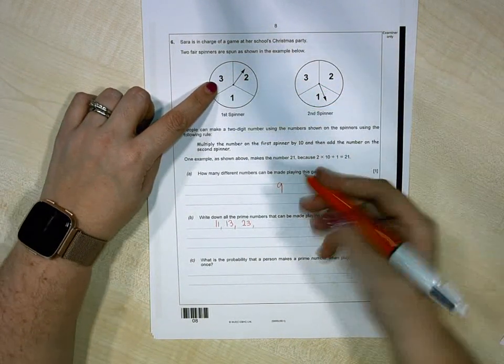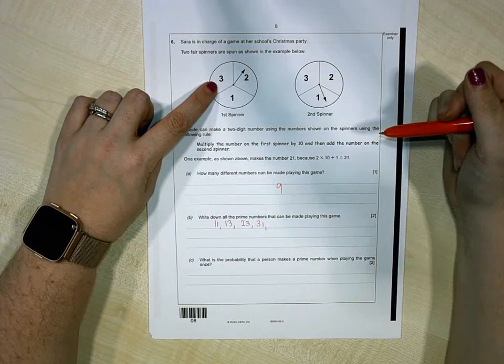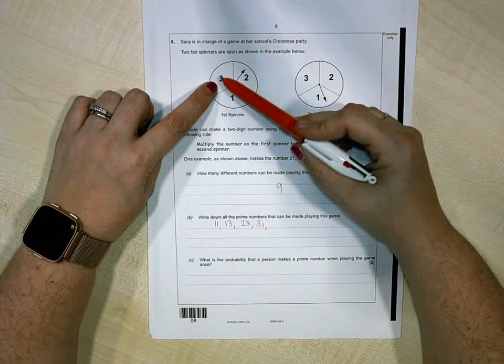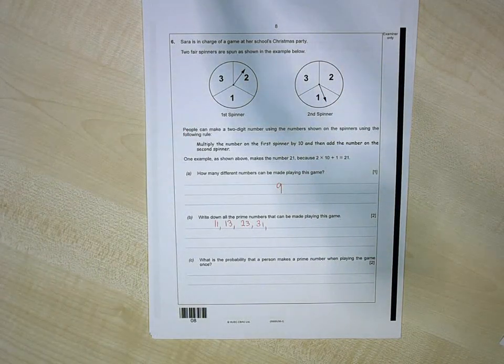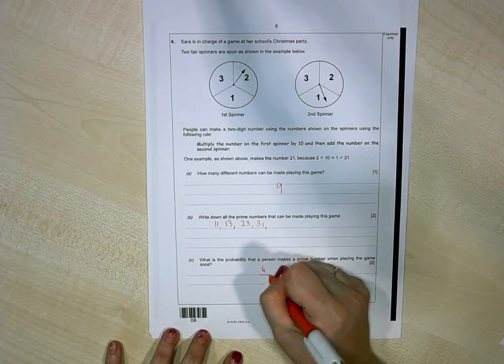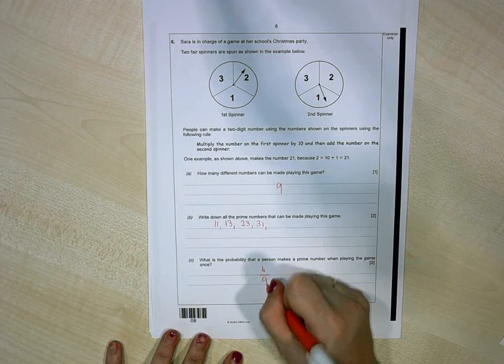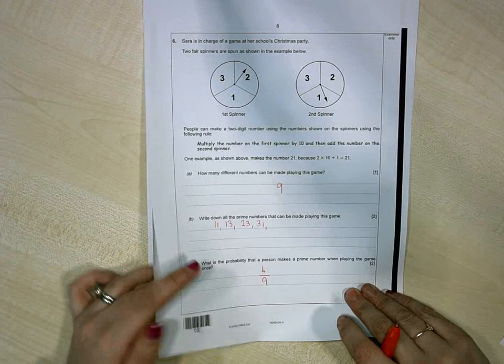And on to the 30s, we've got 31, which is a prime number. 32, again, is an even number. And 33, which 11 goes into. So we have those 4 prime numbers. Part C. What is the probability that a person makes a prime number when playing the game once? So there are 4 possible prime numbers out of 9 possible outcomes. So the answer is just 4/9.